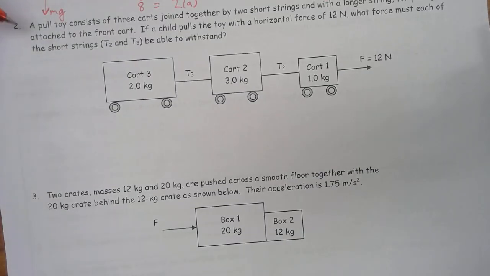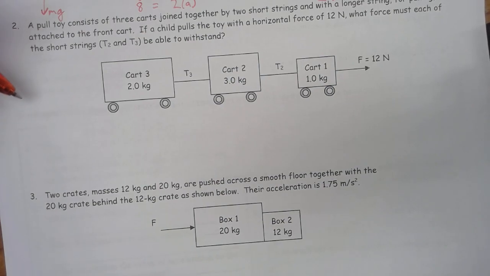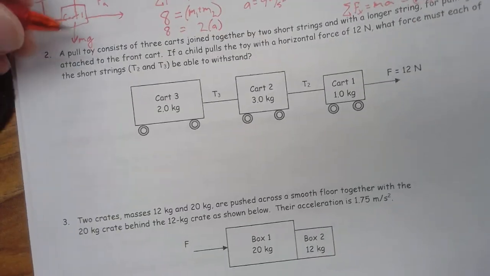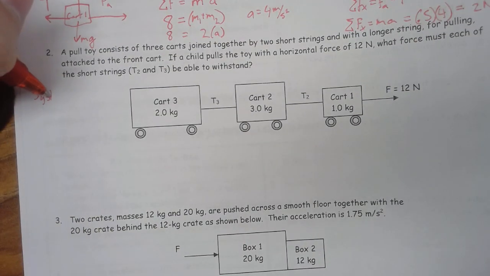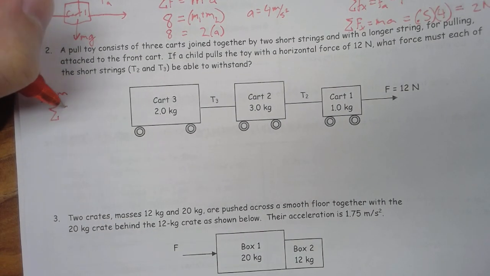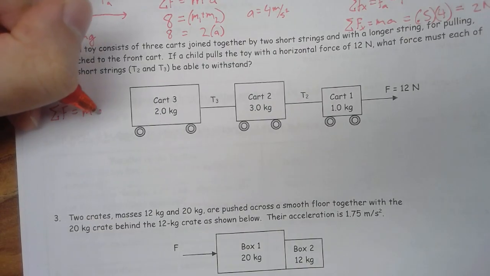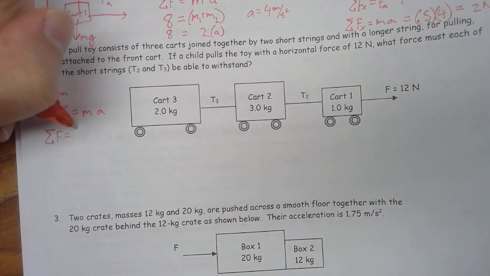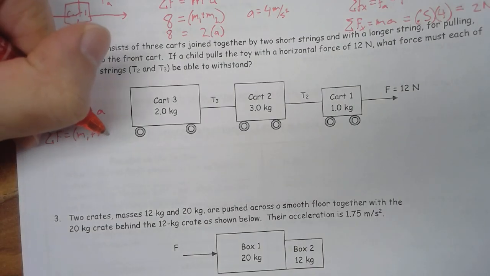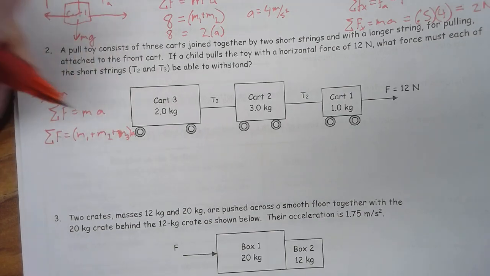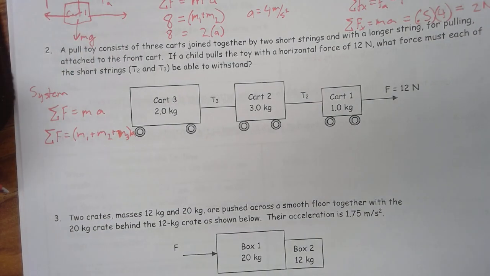All right. Number 2. What do we see? Let's look at the whole system first. So what do you see in the system? We have our master equation, F equals ma. The net force equals all 3 masses, right? Have to be accelerated with that net force. So what is the net force?